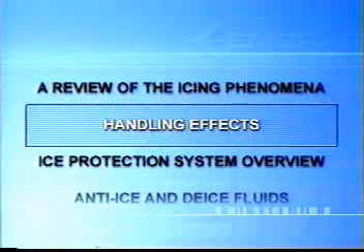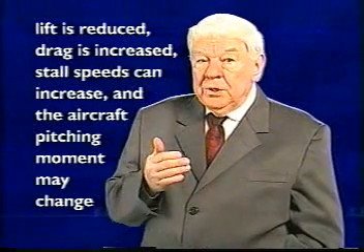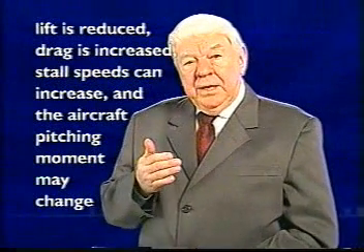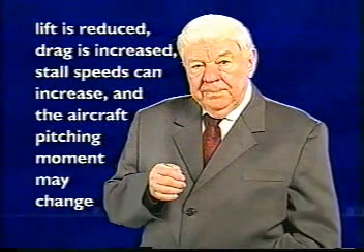Handling effects. The consequences of ice accretion on the wing and tail surfaces are immediate if the aircraft anti-icing system is not used. Lift is reduced, drag is increased, stall speeds can increase, and the aircraft pitching moment may change. Let's take a few moments to carefully consider the effect on aircraft handling.